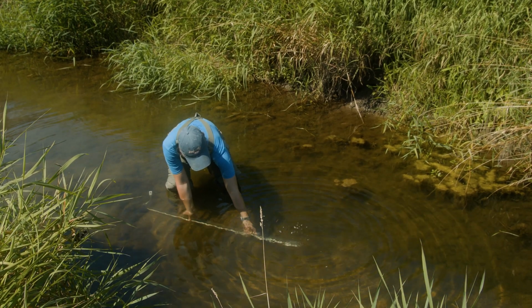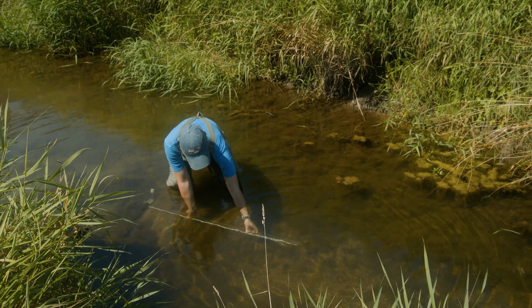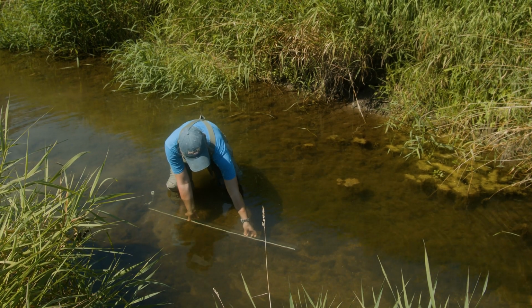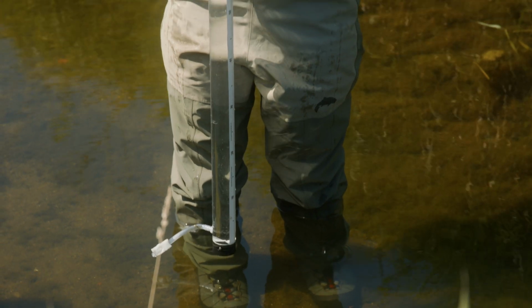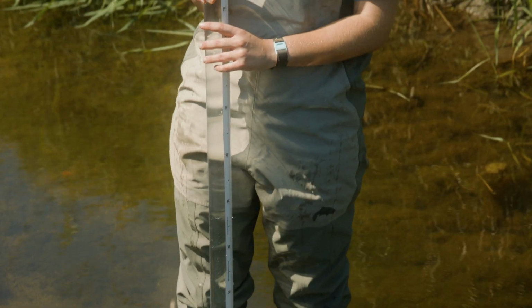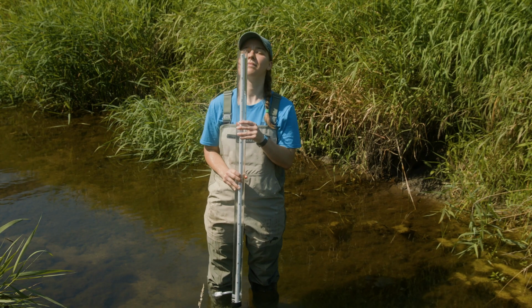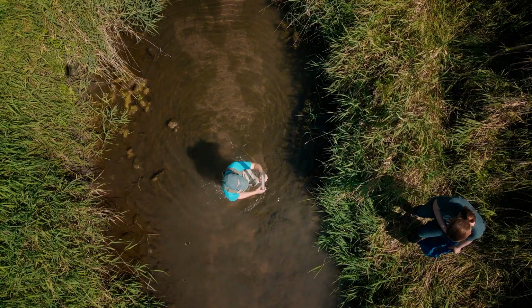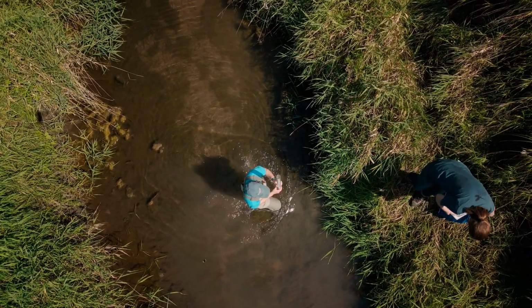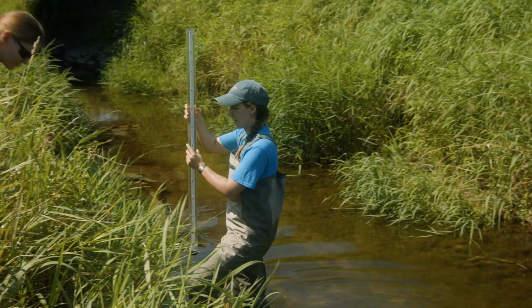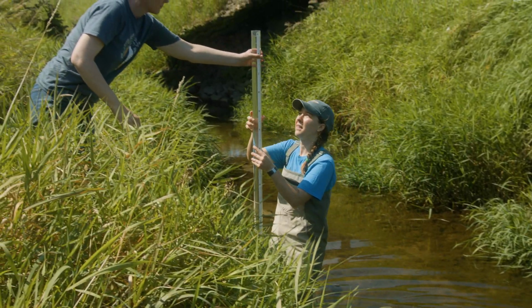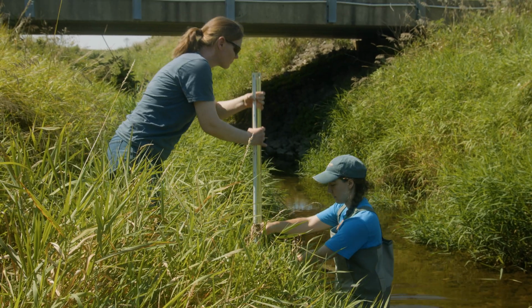It may be difficult to fill the tube at some sites due to low water levels. Just try to fill it up as best you can. Once you have filled the tube with water, ensure that the water is at 120 centimeters. A transparency reading should be taken soon after you fill the tube. If you let the water sit in the tube, the sediment will settle out of the water and the reading will be incorrect.